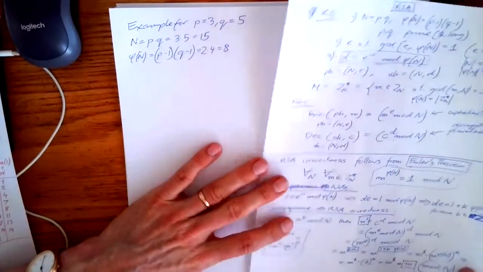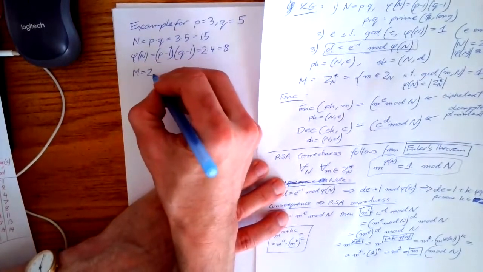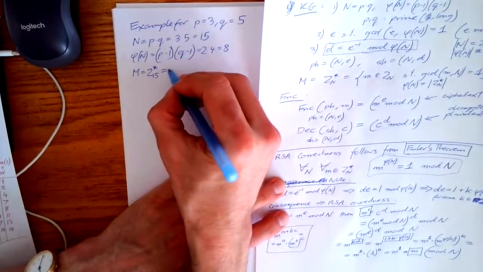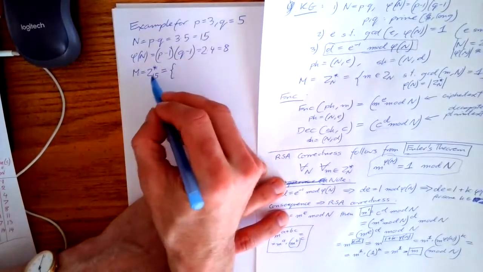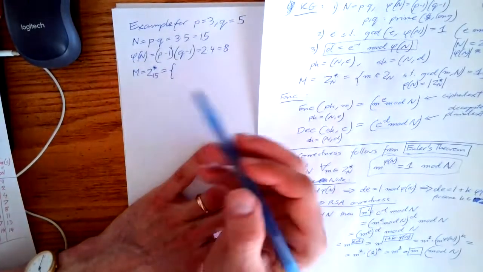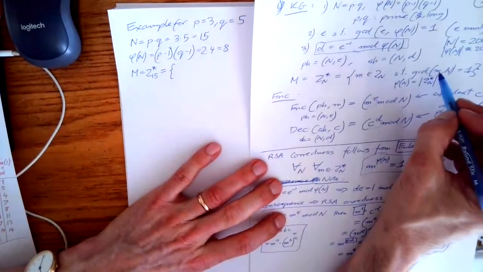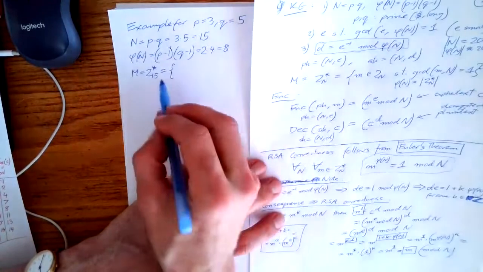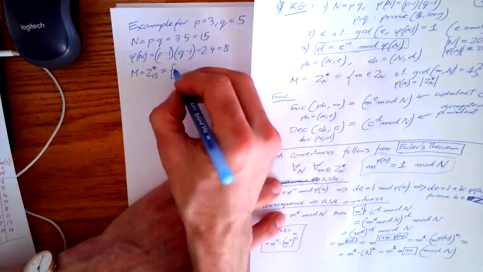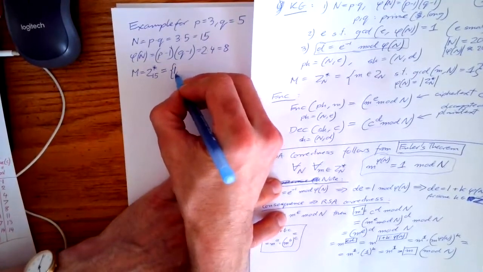Okay, what's the message space? All right, so the message space is Zn star, which is Z15 star. Okay, so who's in it? Let's say these are residues mod n, which is 15. So basically from 0 to 14, but residues which are coprime with the modulus, which is 15. Okay, so 0 is not coprime with anything.